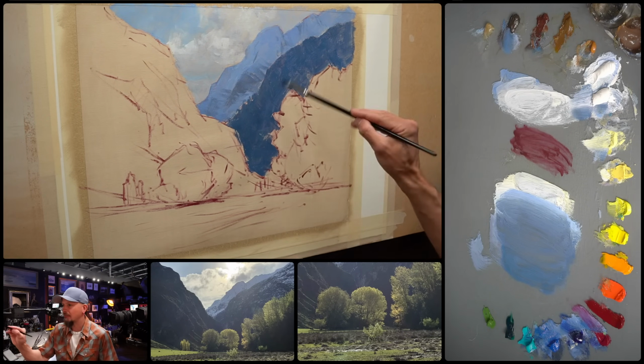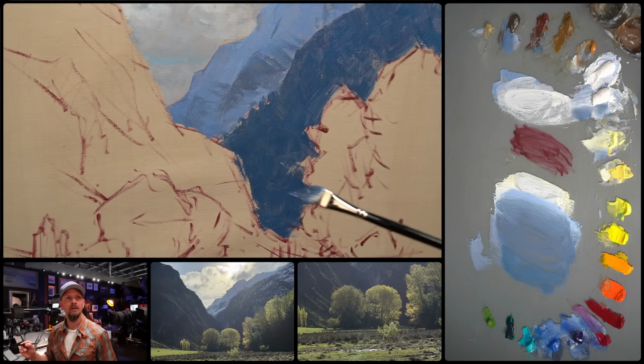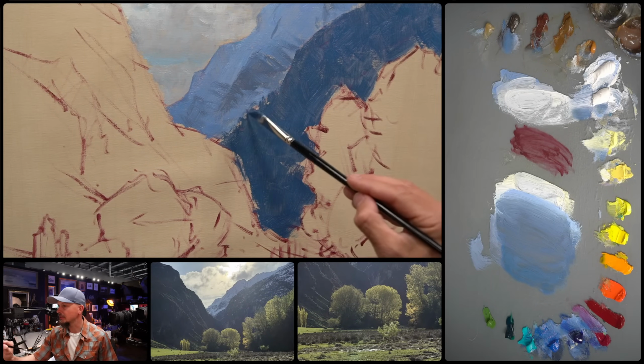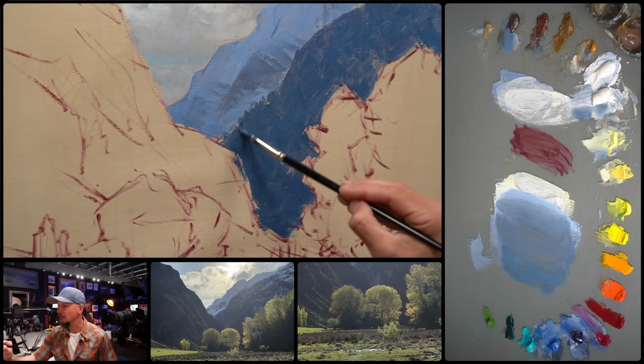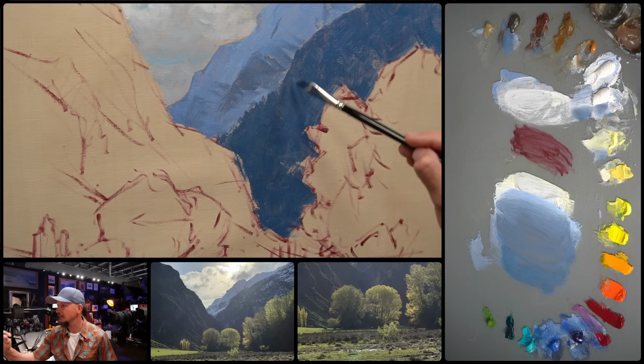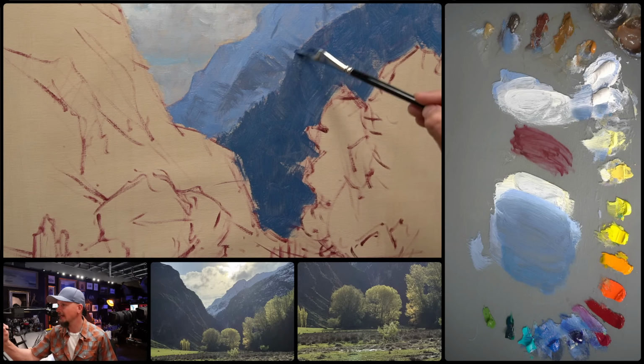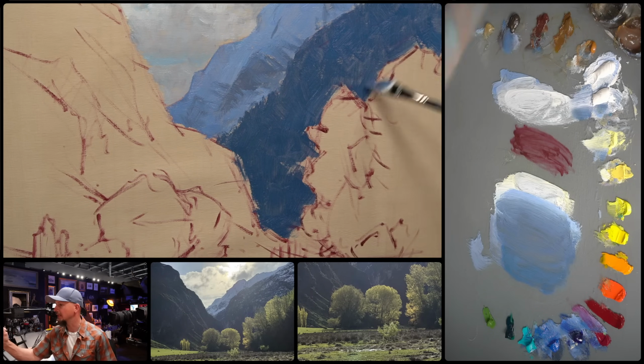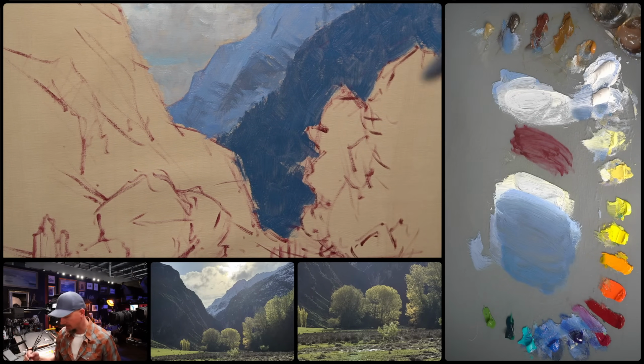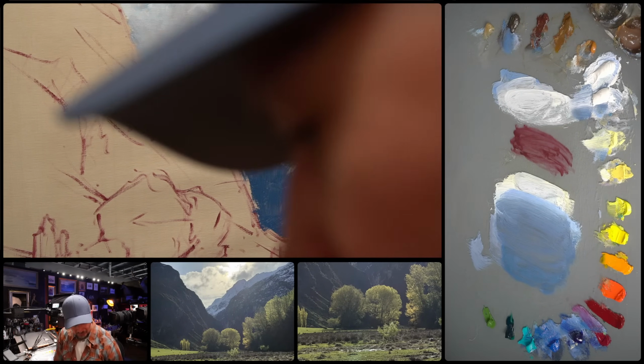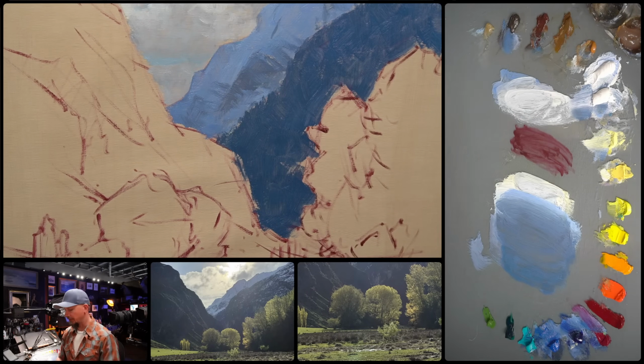It's just adding a little pop of warmth at the boundaries of some of these zones. Now, I don't know if you could see it there at that close angle, but as it mixes through, as I go along and cover up that imprimatura, my initial colored ground, it's coming through. Now, got a little bit of snow on the shoulder of that mountain.